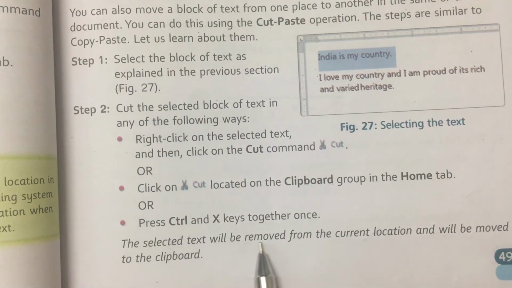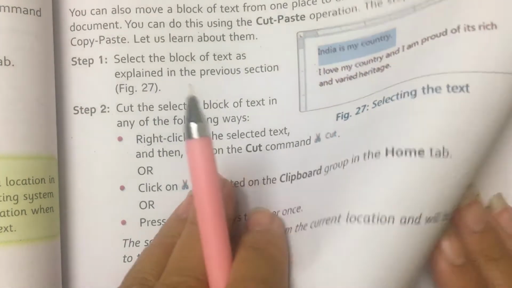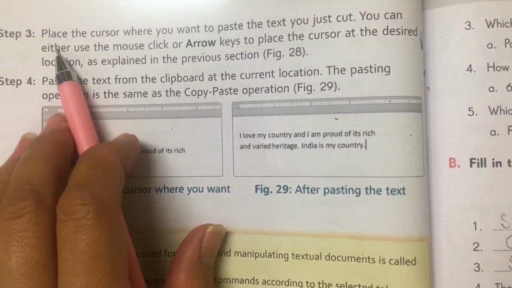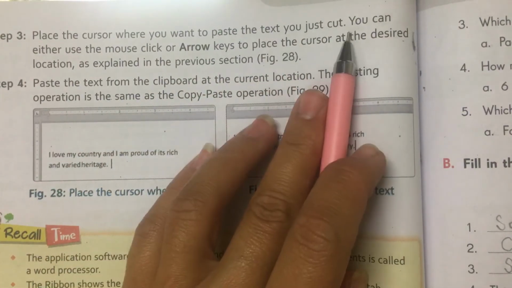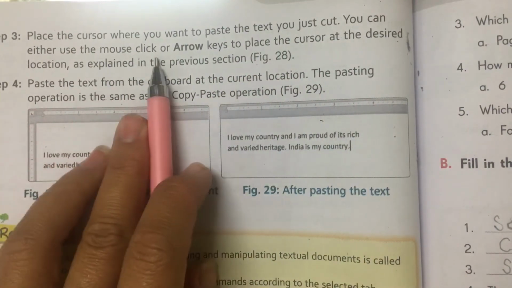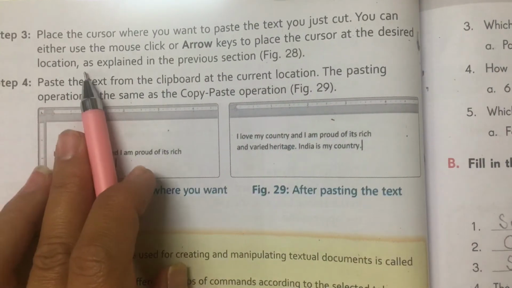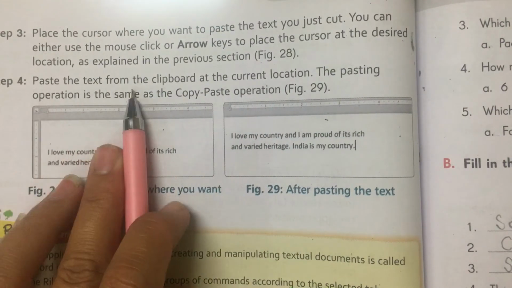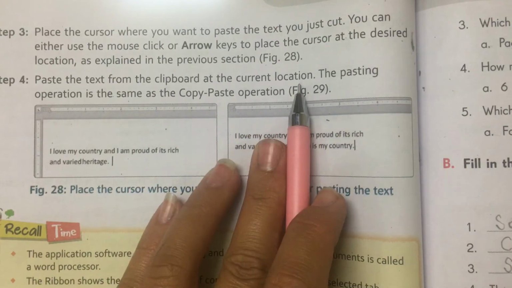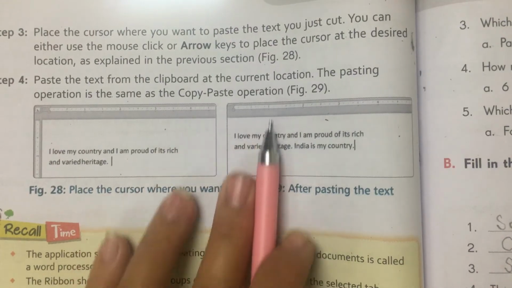The selected text will be removed from the current location and will be moved to the clipboard. Step 3. Place the cursor where you want to paste the text you just cut. You can either use the mouse click or arrow keys to place the cursor at the desired location, as explained in the previous section. Step 4. Paste the text from the clipboard at the current location. The pasting operation is the same as the copy-paste operation.